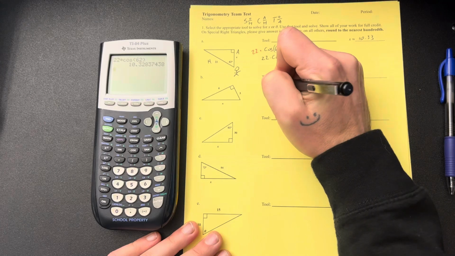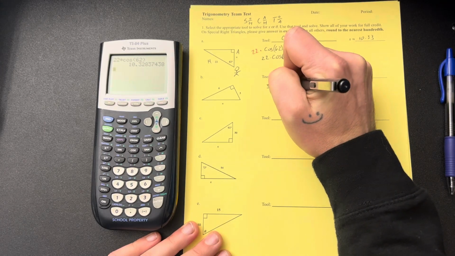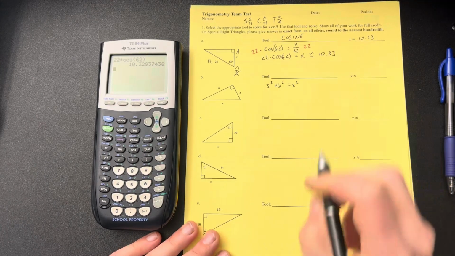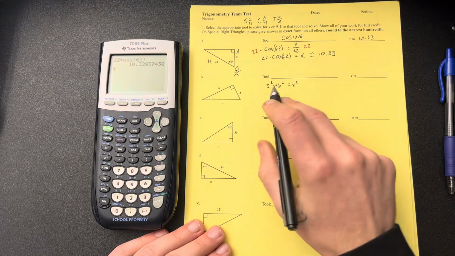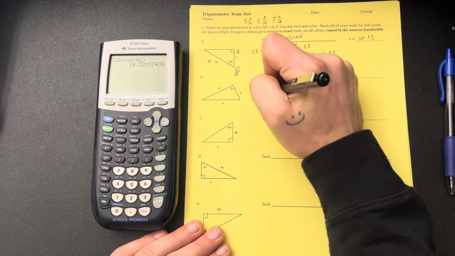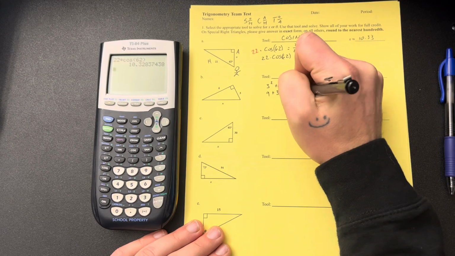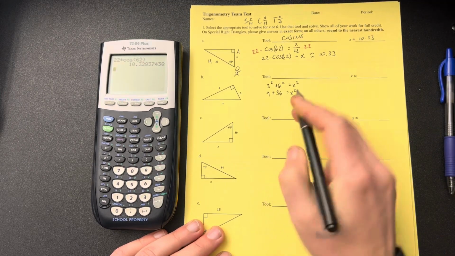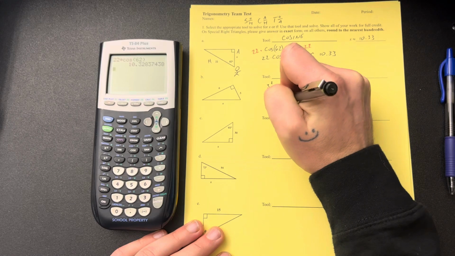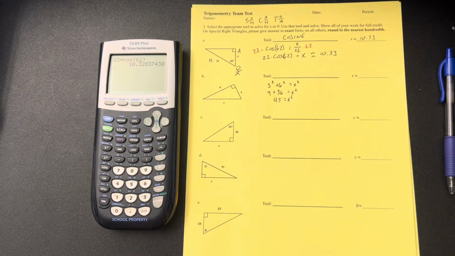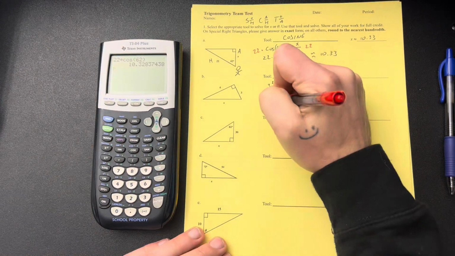So I'm going to set this up as 3 squared plus 6 squared equals x squared. Let's simplify and see what happens. 3 squared is 9, 6 squared is 36, and x squared is x squared. Let's add 9 and 36 to find that x squared equals 45.